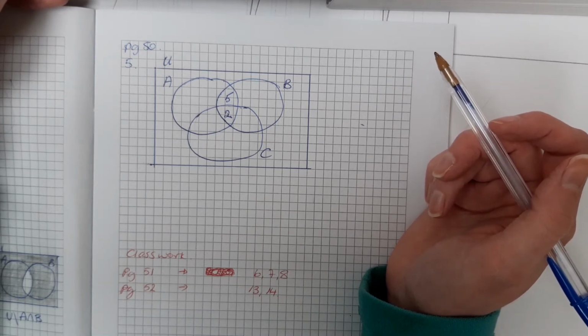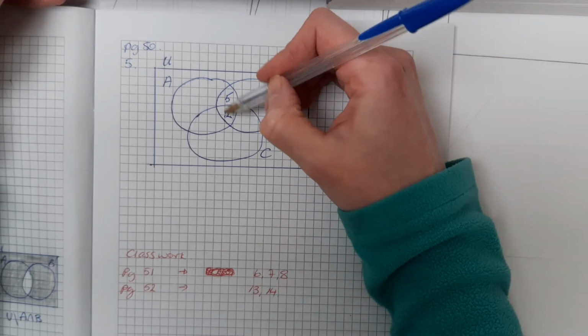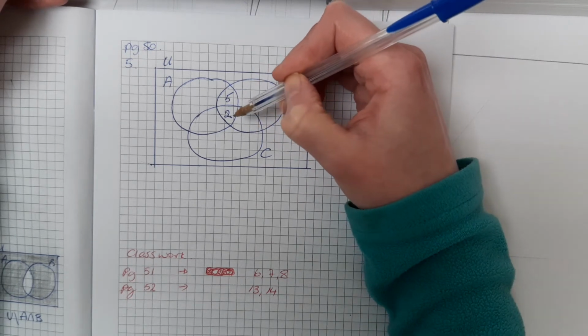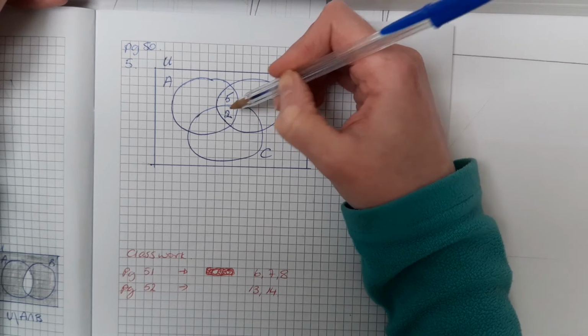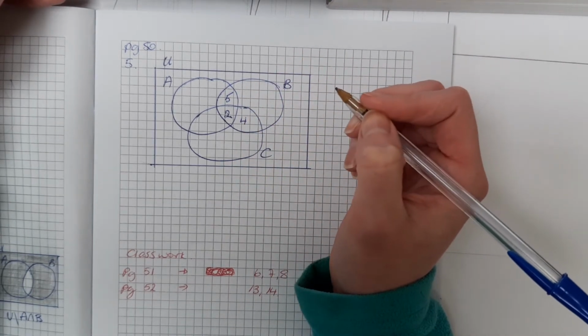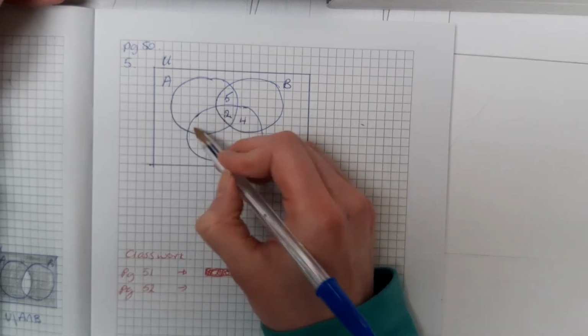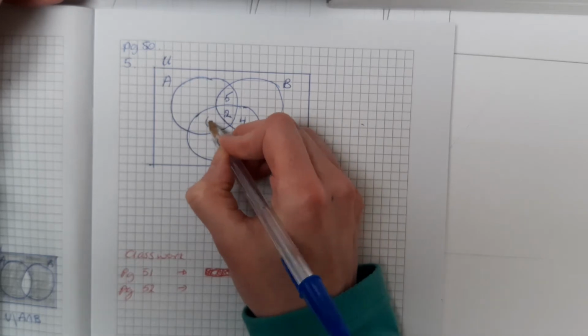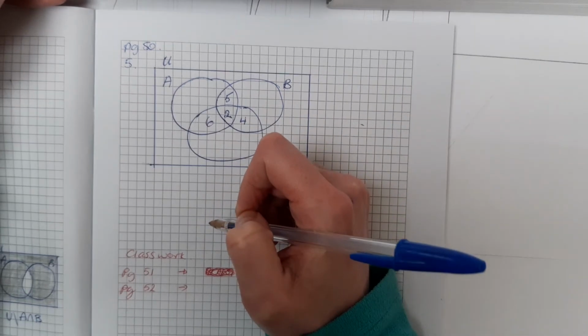The third piece of information is B intersection C. That is all of this, so all of that inside there. B intersection C is 6. Now I have 2 of that, so that means I have 4 left. Next is A intersection C, which is all of this, is 8. Now I have 2 of the 8, that means I have 6 left, because 6 and 2 makes the 8.